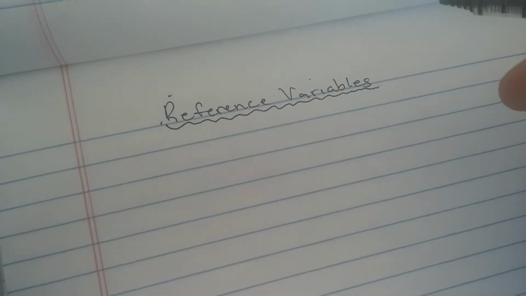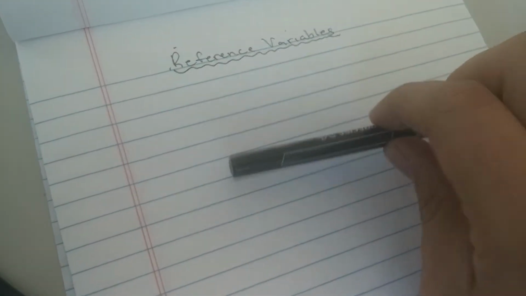Okay, let's get started. Now, we're going to be talking today about reference variables. Boom. See, squiggly line makes it more official. Okay. I want to start off by saying that I'm going to introduce this using C++ syntax because that's what I know best. But the concept works the same no matter what language you're using. So let's get down to it.